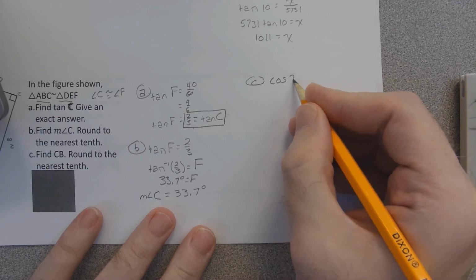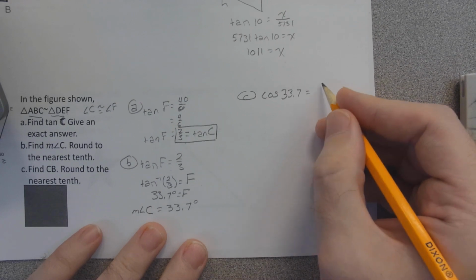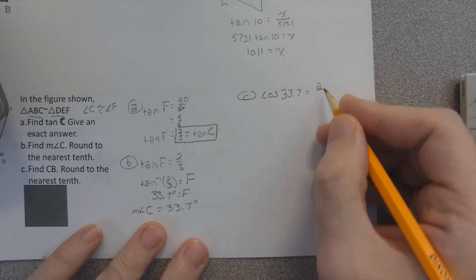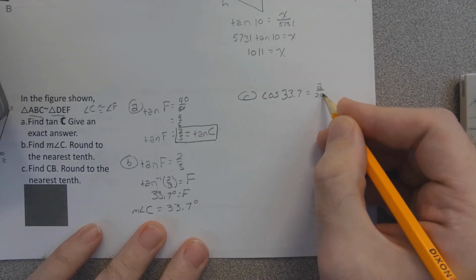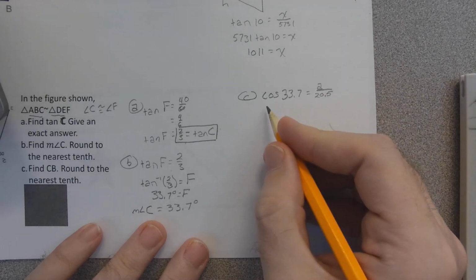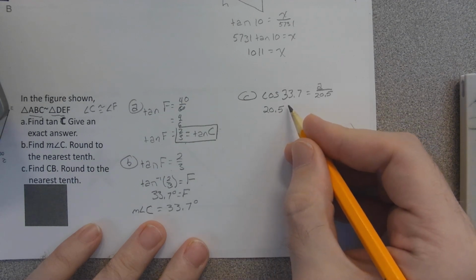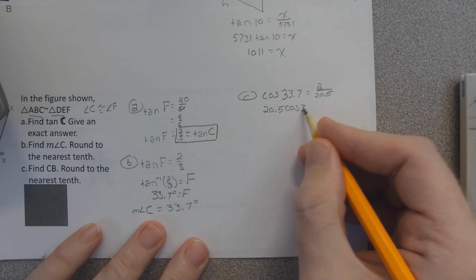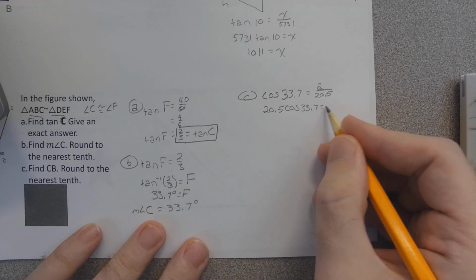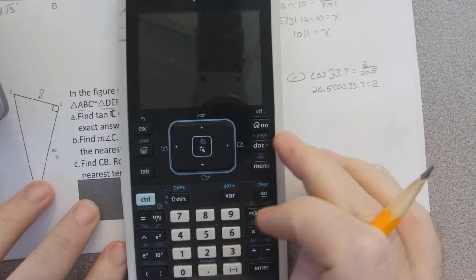So cosine 33.7 equals A over 20.5. And so that's 20.5 cosine 33.7 will equal A.